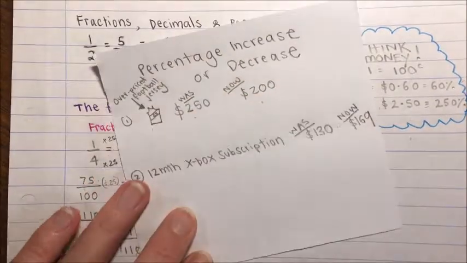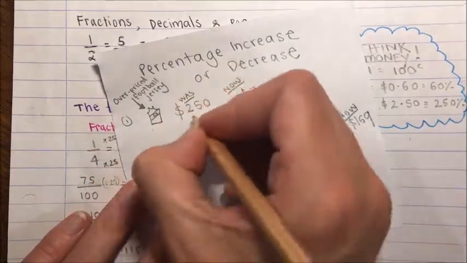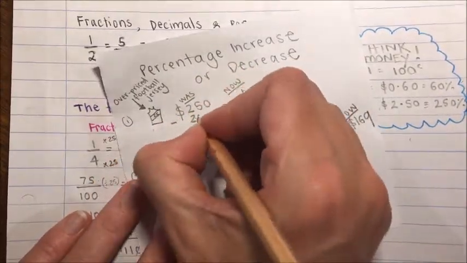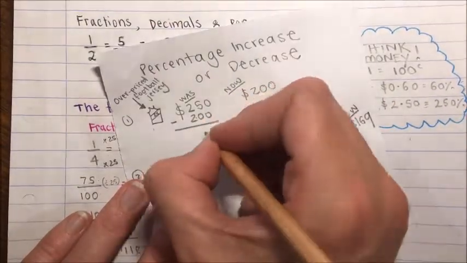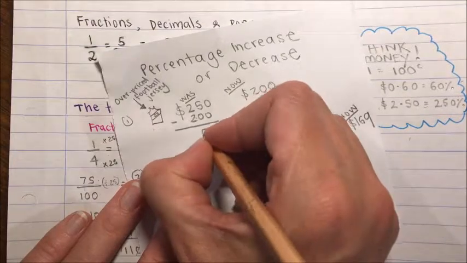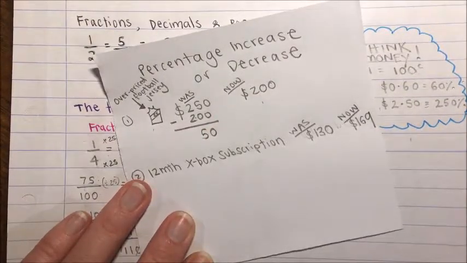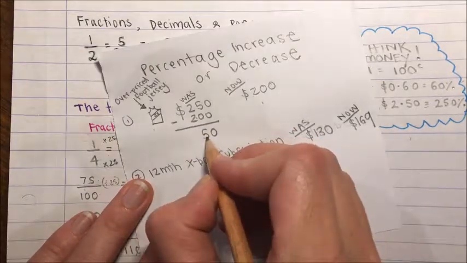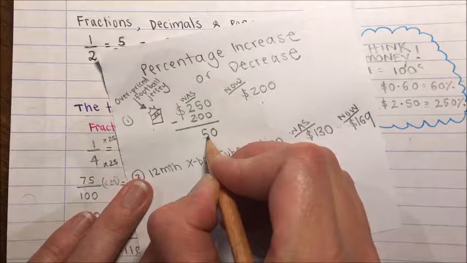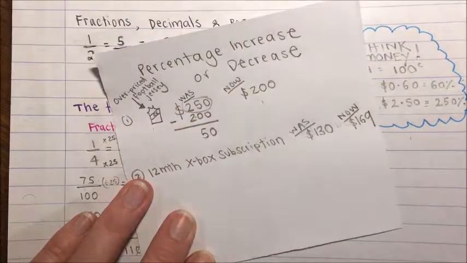So first I've got to work out the difference between the two. So 250 minus 200. How much has this shirt been reduced by? It's been reduced by $50. Okay, so reduced by $50, I need to work out what percent, so 50 as a percent of my original amount. Here's my total, 250.